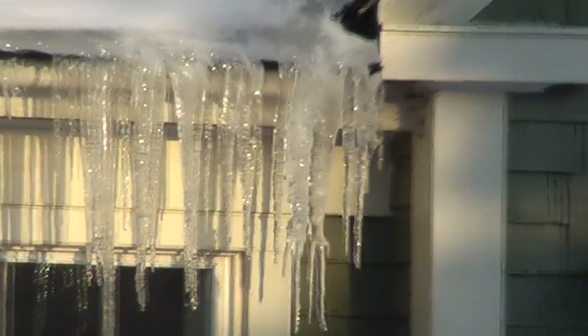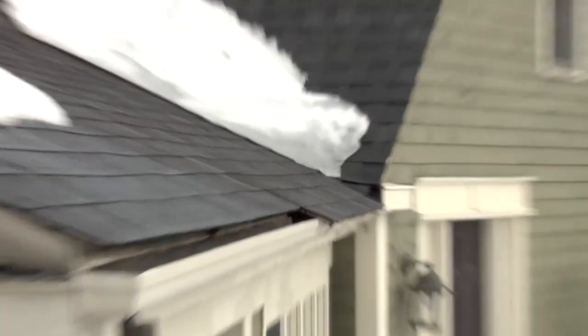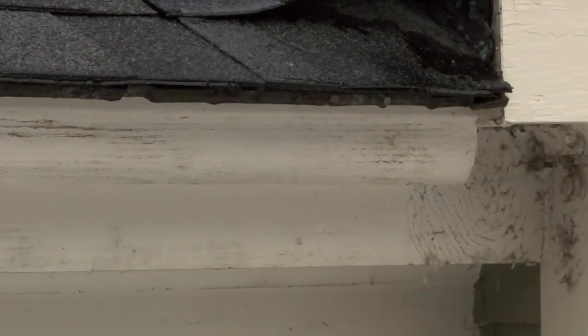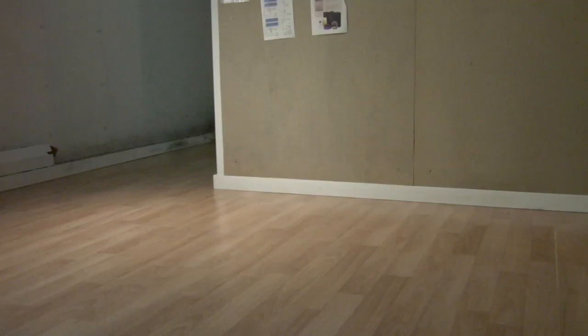This is the ice dam that we thought was caused by the gutter, which is why we built the gutter bypass, which now causes the dripping water that enters through the cracks and seeps under the basement subfloor.